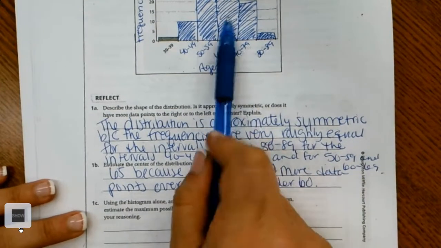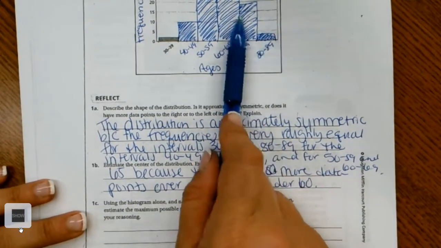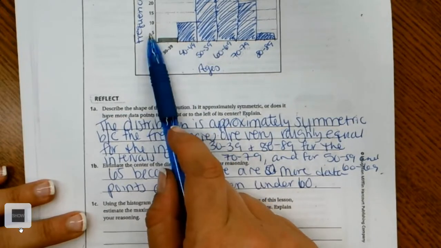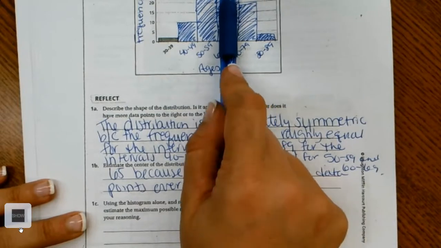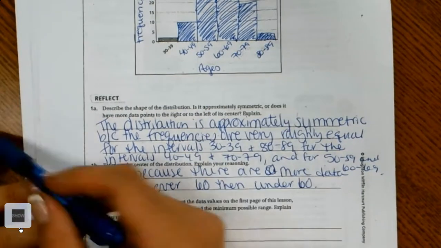So since there's more over 60 than under 60, I'd say maybe a little bit more this way. So 65-ish.